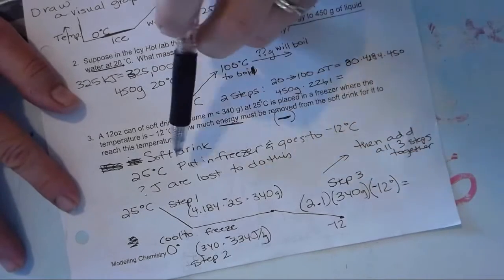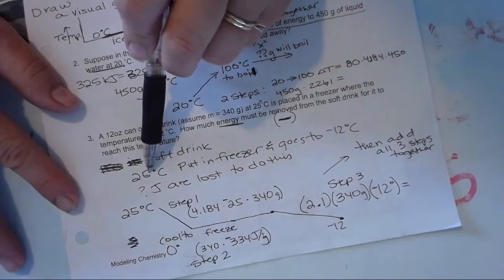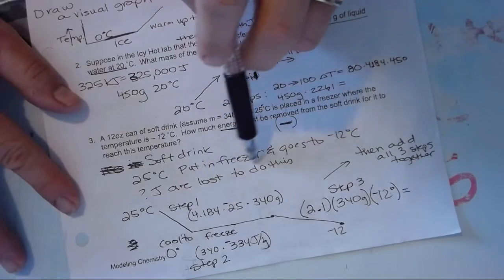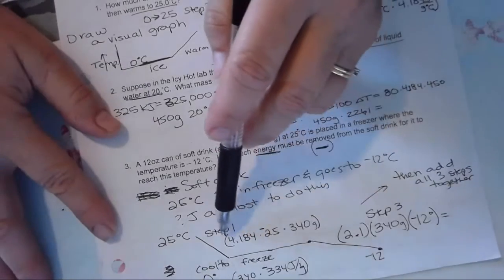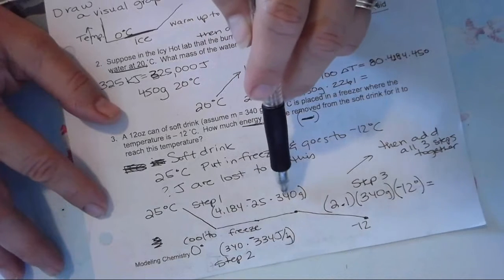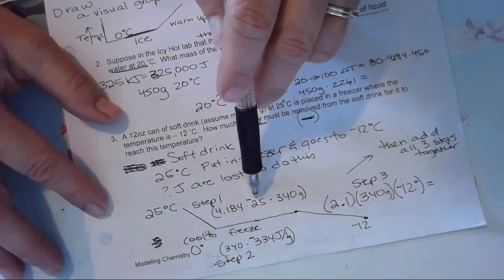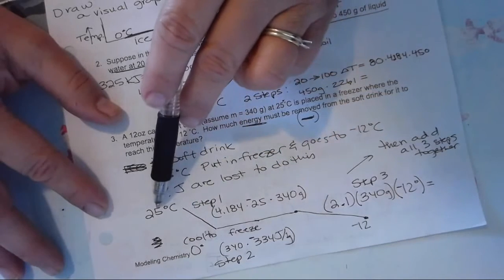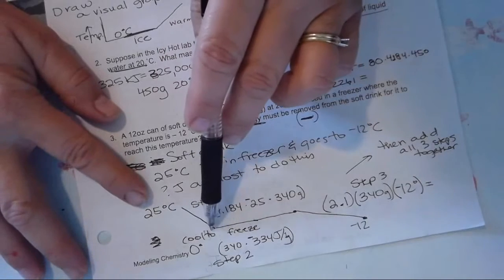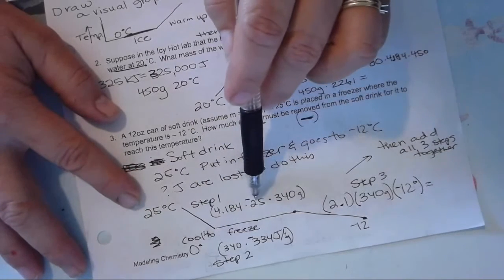Okay? So let's look at this visually. You're going to put it into the freezer from 25 degrees, and it's going to go down to -12. You're asking for the number of joules that are lost. So step 1 is going to be the mass, 340, times the specific heat C, and then the delta T is going to be -25 because you're cooling it down. Your T final is 0 and your T initial is 25, so you subtract and you get -25.